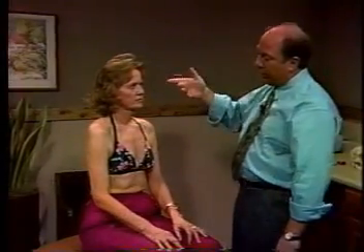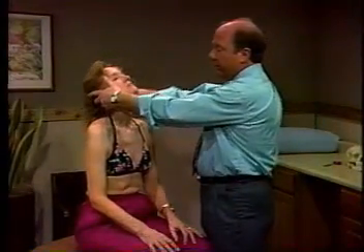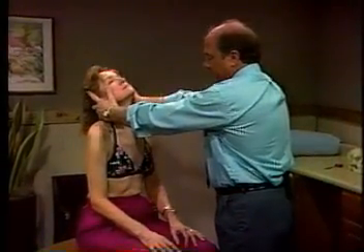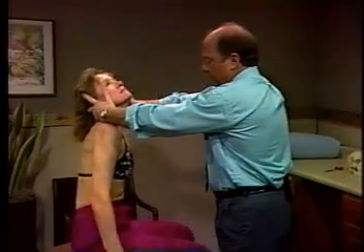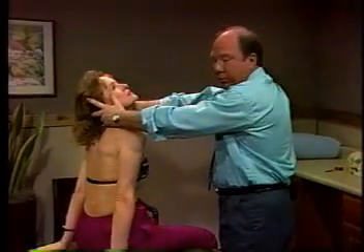If it was extension and rotation that produced it, then put the extension on first and then get them to turn under the extended head and basically just reproduce the test that way.